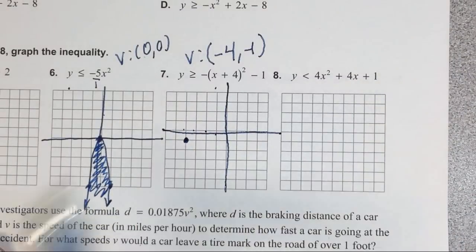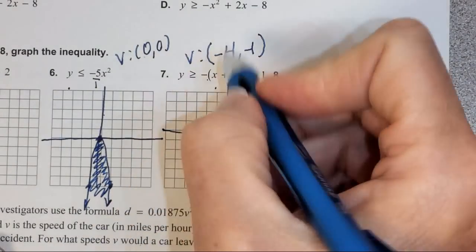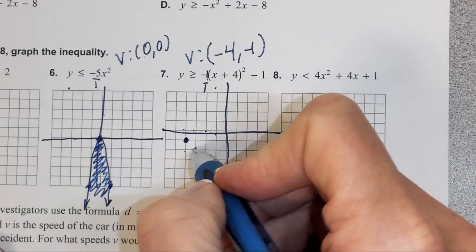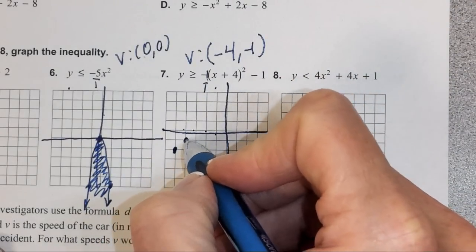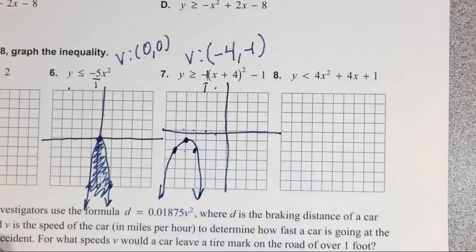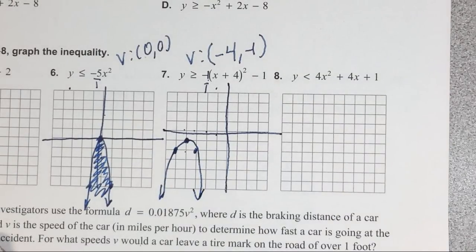So I put my vertex. Then all I have to do is look at this coefficient, and it's -1. So I can literally go down 1 over 1 to get my next point. And all I need are 2 pretty good points. And again, it's solid. So it's going to look like that.